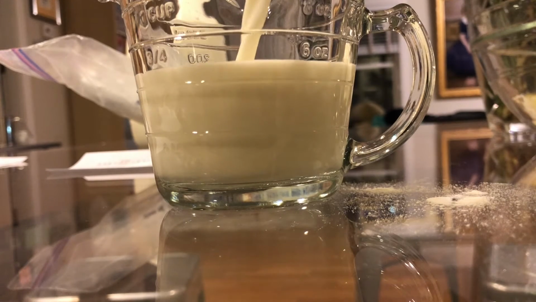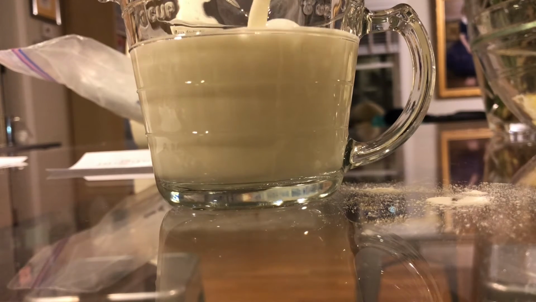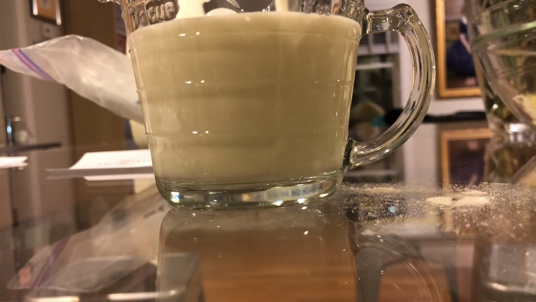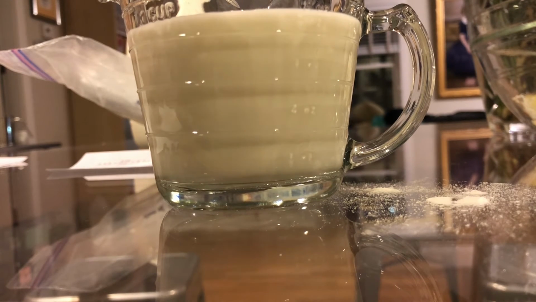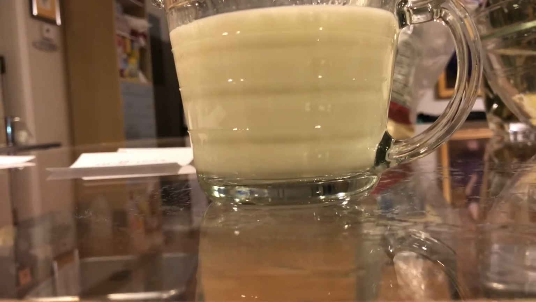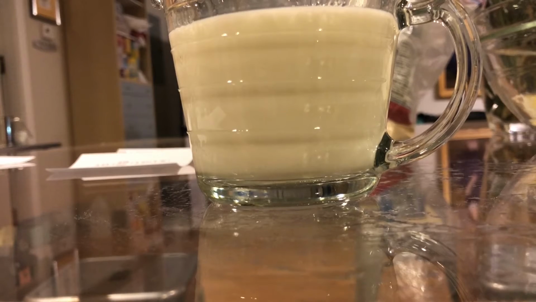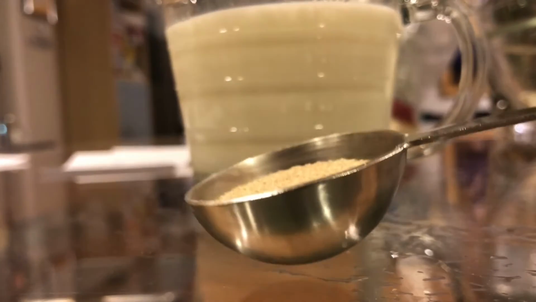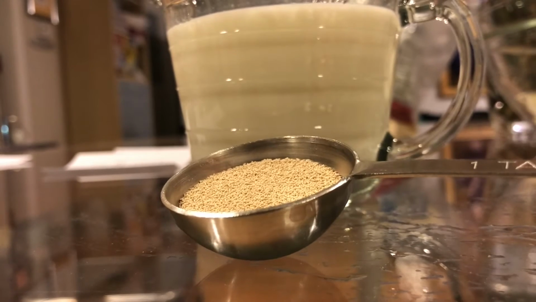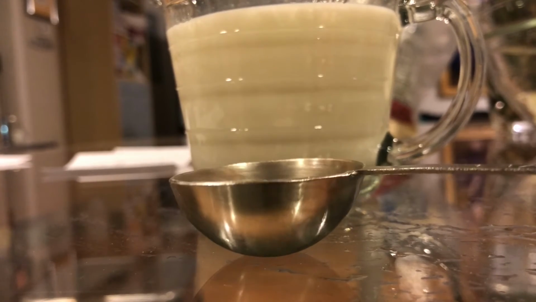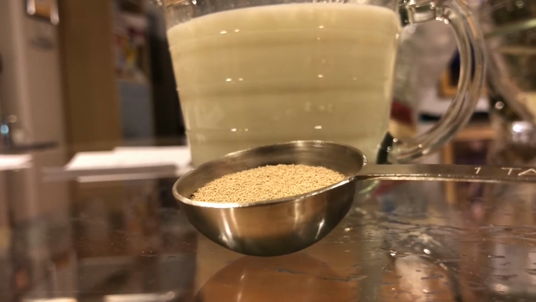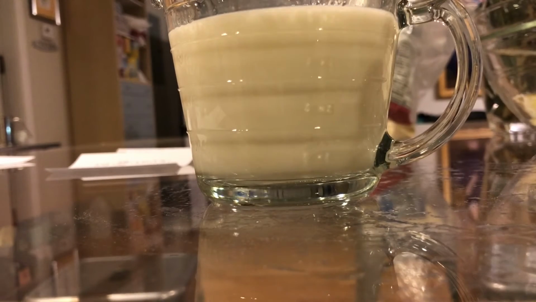I'm gonna add it kind of slowly. And I'm gonna stop it probably right about there. That seems like a good place to stop. Now I gotta go warm that up in the microwave just a little bit. My milk is now warmed up, and so I'm going to add 0.6 tablespoons of yeast, which you can see here, it looks like a little bit more than half of a tablespoon. Again, I'm estimating a little bit, but that's okay. Add that to my milk. Boop.